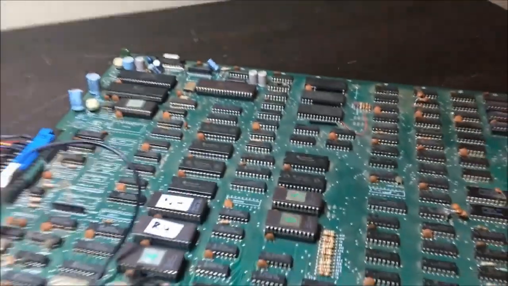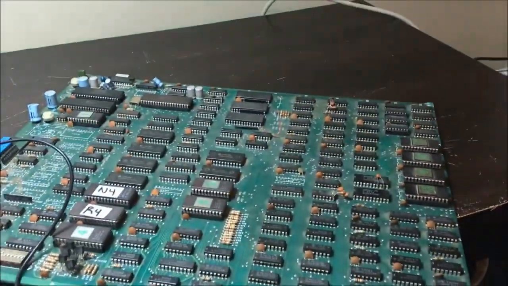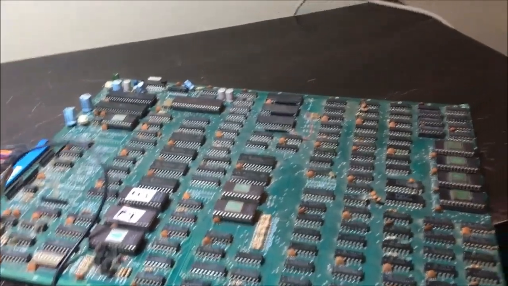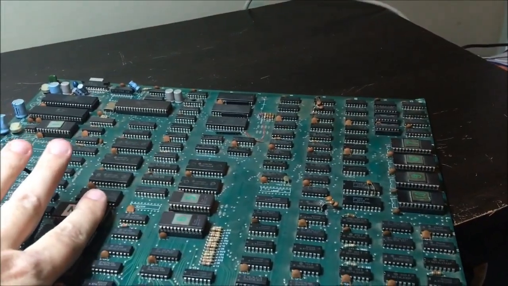Today I have a Q*bert Bootleg board. Just finished making my little wiring harness up for it. First thing I did when I got this board was I pulled the ROMs and I ran them against ROM ident. These 5 ROMs right here are Qbert ROMs.